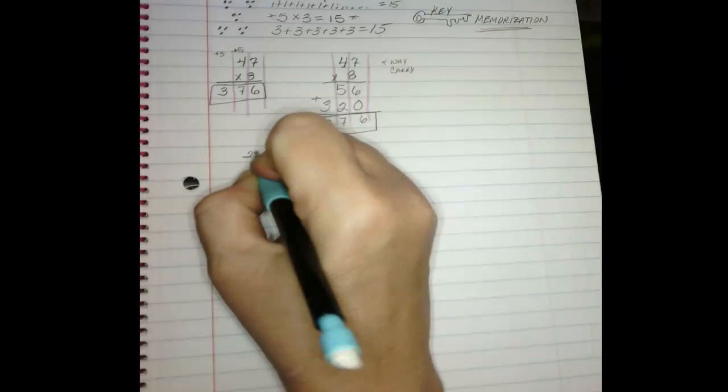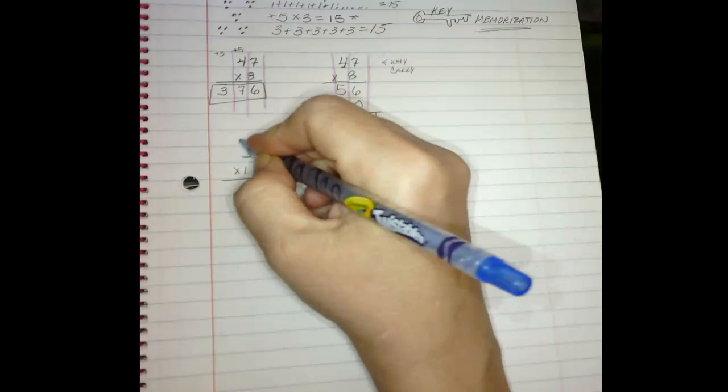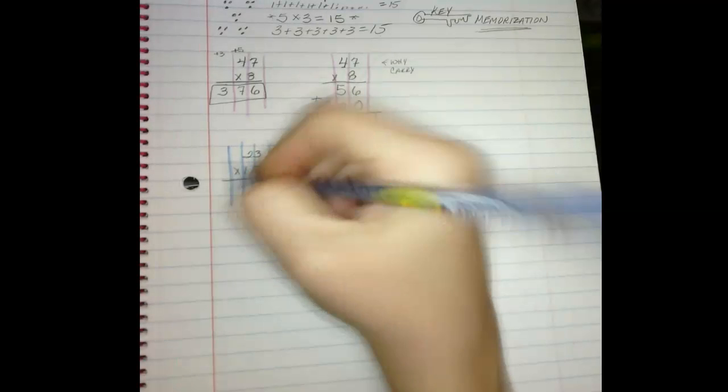So let's move on, and let's now move up to a 2-digit times a 2-digit number. We've got 23 times 17. Again, we're going to want to pay attention to our place value. Very important. Okay, and because I've got 1, 2, 3, 4 numbers, I'm going to add one more place value because I know chances are it will probably go to a 3-digit number.